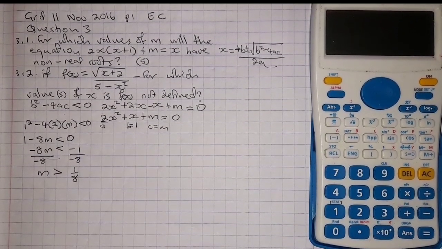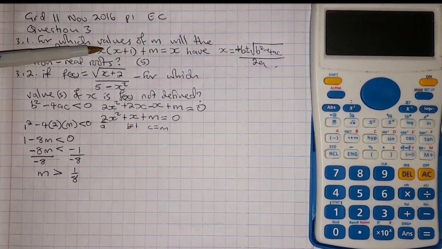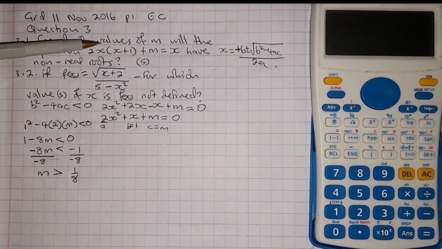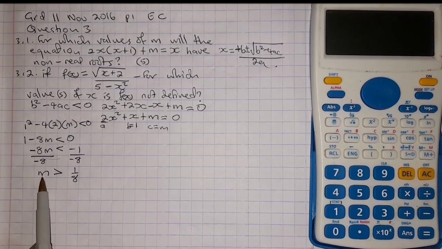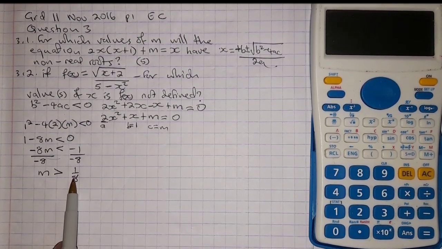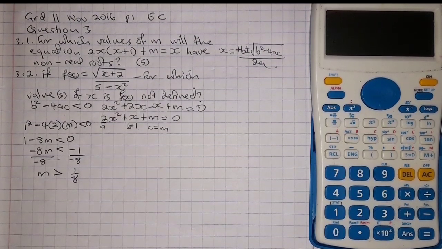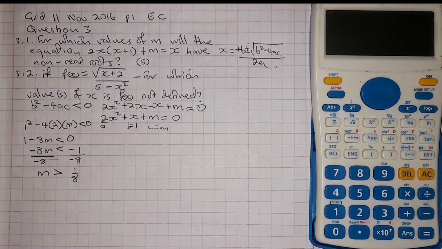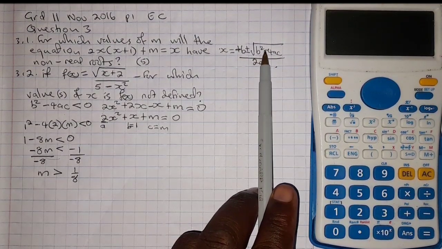So the values of m which are going to make this equation have non-real roots is when m is greater than 1/8. That is the first question. When you are dealing with this question, generally you should know the nature of the roots.